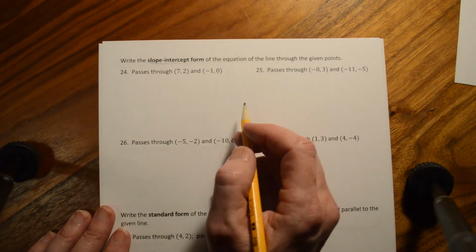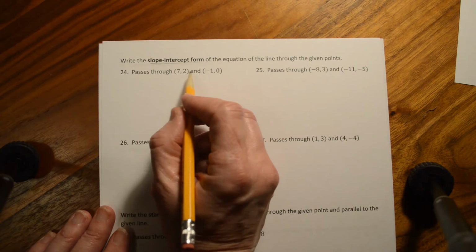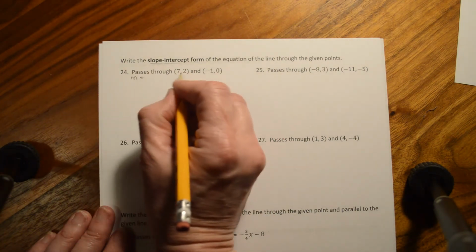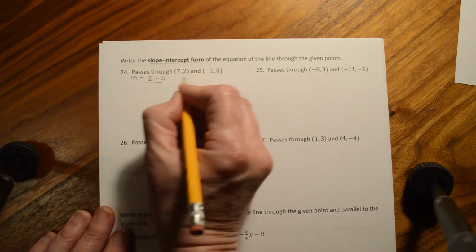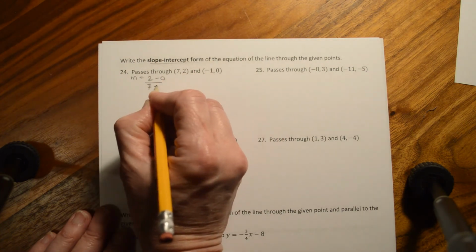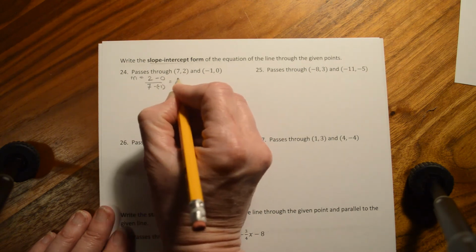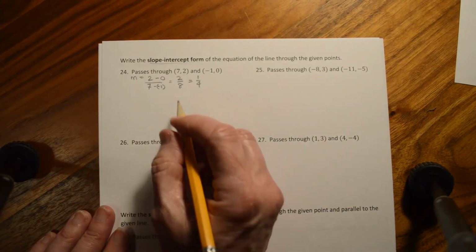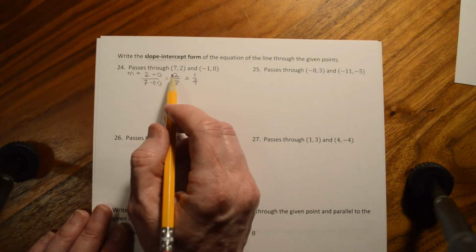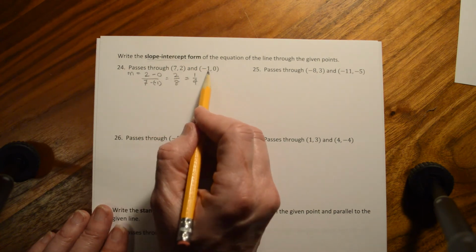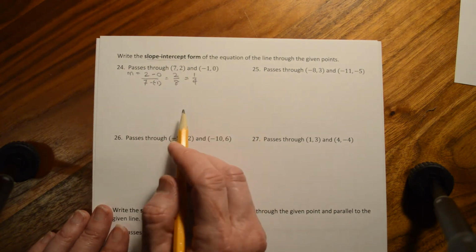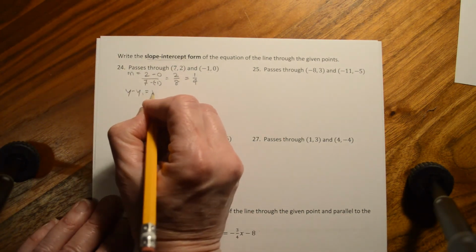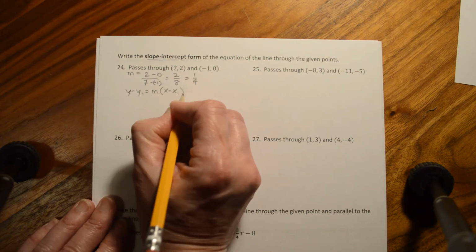Okay, so again, I asked, do I know the slope? Nope. So I'm going to have to use these 2 points to find the slope. All right, so m equals 2 minus 0 over 7 minus negative 1. So I get 2 over 8, which is 1/4. Do I know the y-intercept? Again, I check the x coordinates. Neither of them is 0, so no, I don't know it. So that means I'm going to have to use y minus y1 equals m times x minus x1.